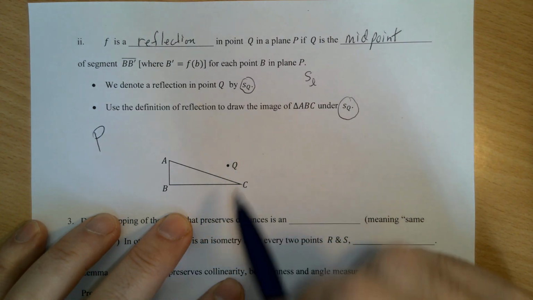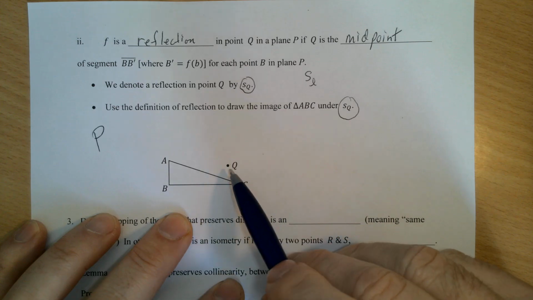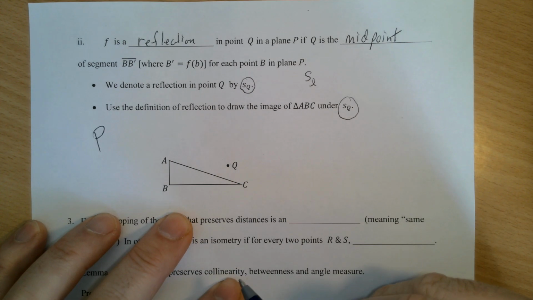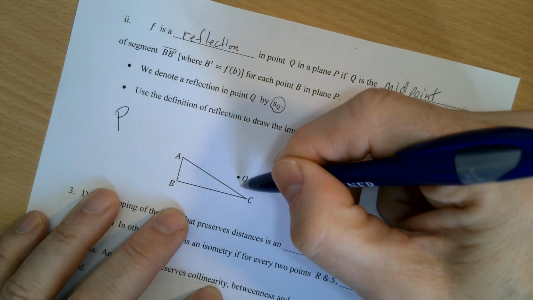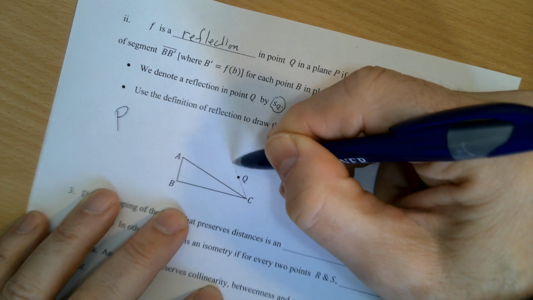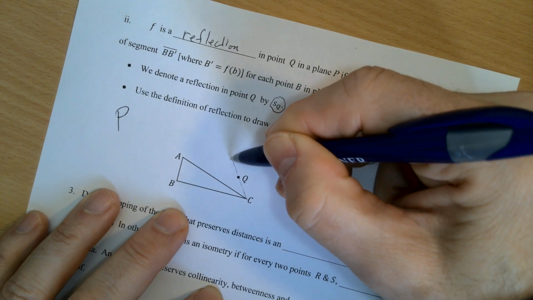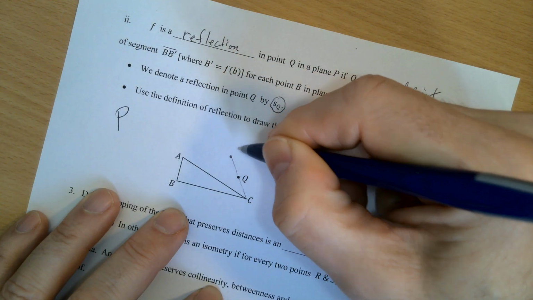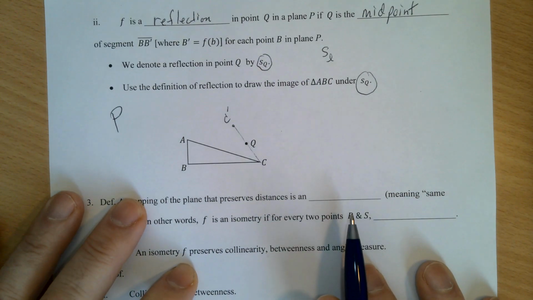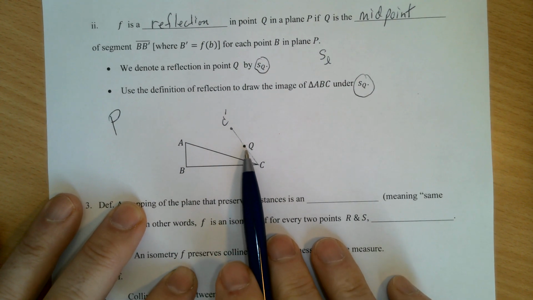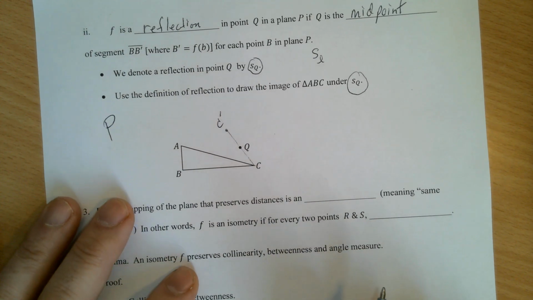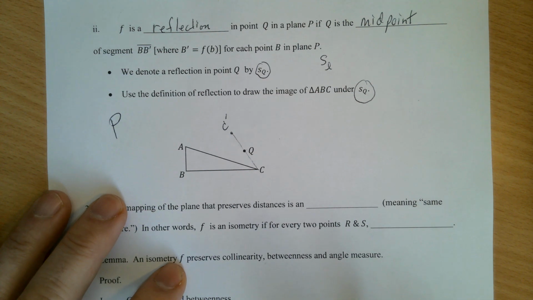How do I find C prime? This Q has to be the midpoint of the segment CC prime. So let's draw this lightly. And if Q is the midpoint, we have to extend it exactly the same amount one more time. And that will give us C prime. Okay. It doesn't exactly look like the midpoint. I may have drawn this a little bit too long, but we'll get the idea. I'm not using a ruler and a straight edge and measuring these.